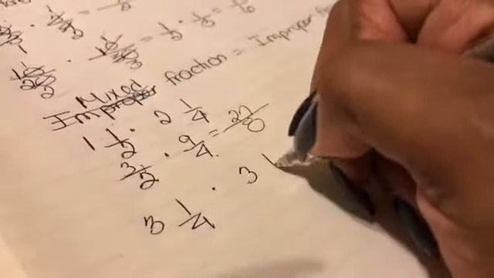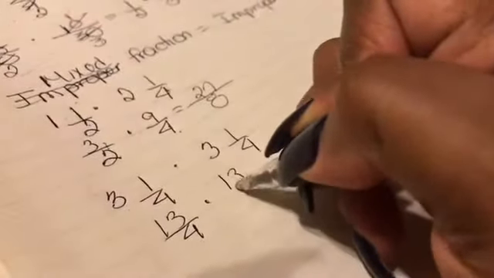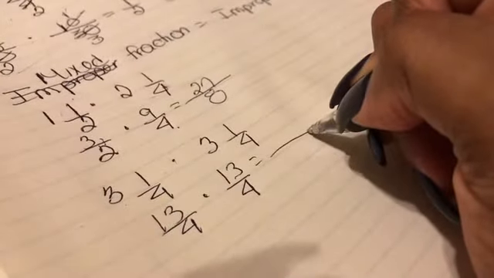Okay, let's try it again. 3 1/4 times 3 1/4. 3 times 4 is 12, plus 1 is 13 over 4 times 13 over 4. Okay, now we're going to do it like this.